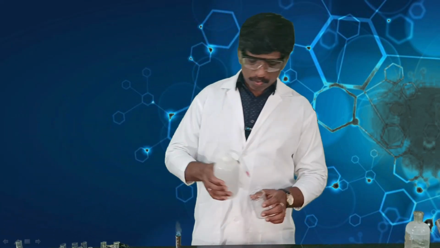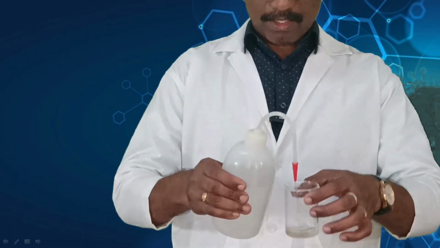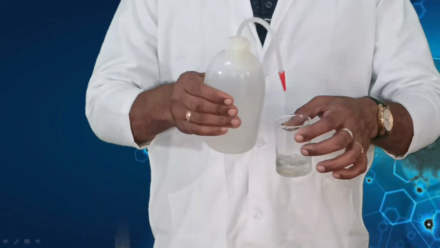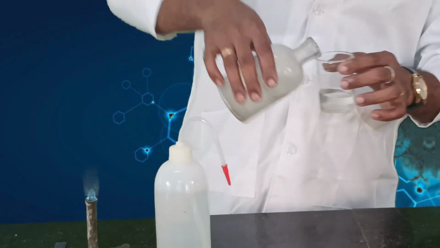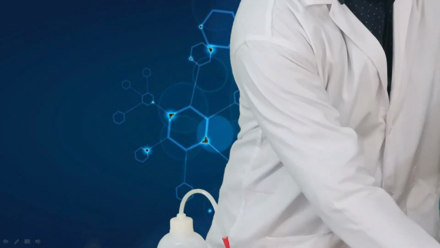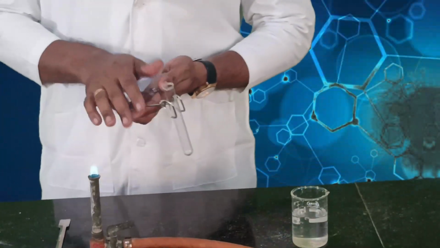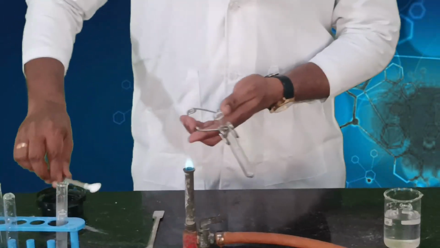In order to do this, before going into the experiment, I have to prepare sodium hydroxide solution. Take a beaker and add water, full of water. Okay, and then add a little amount of sodium hydroxide in it and keep this solution ready before you do the experiment. Okay, I kept the water ready.